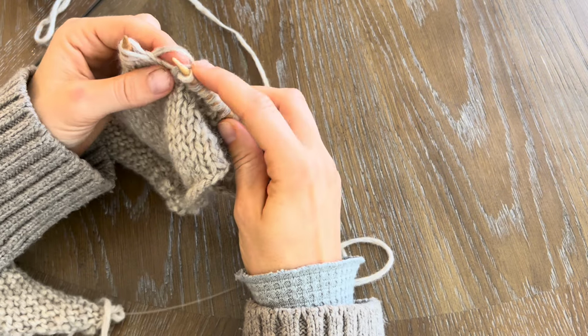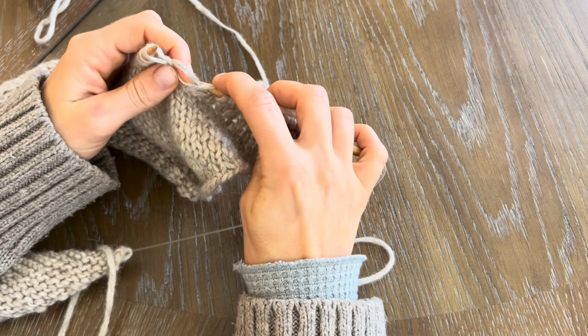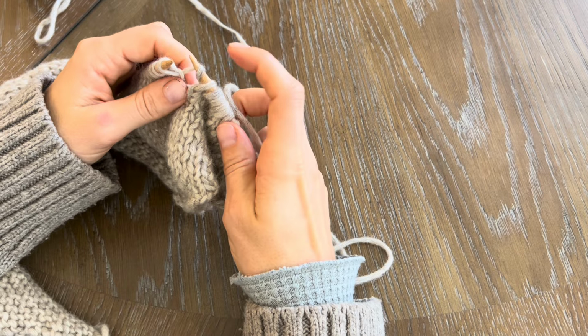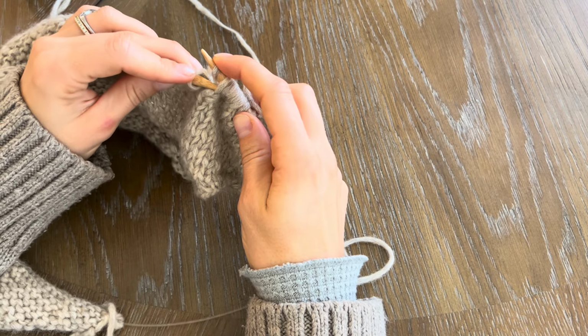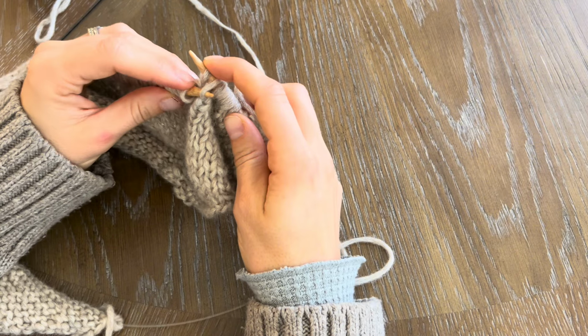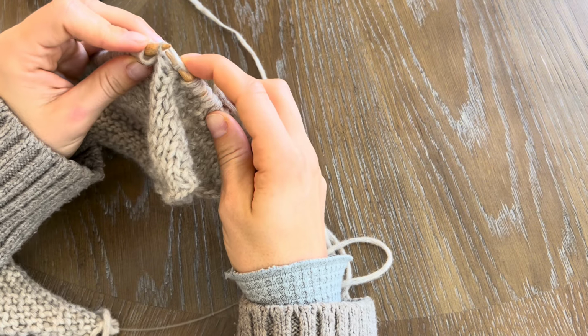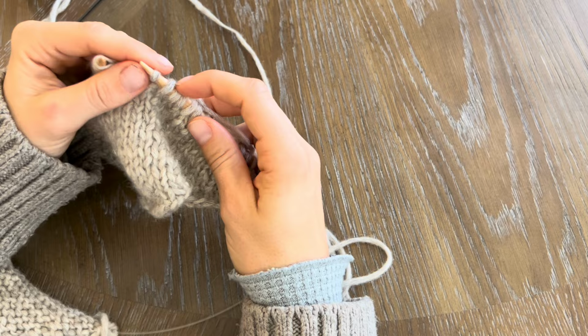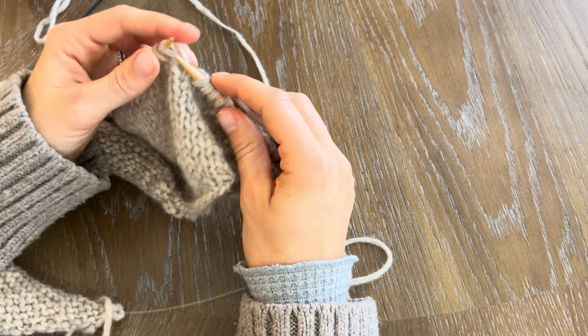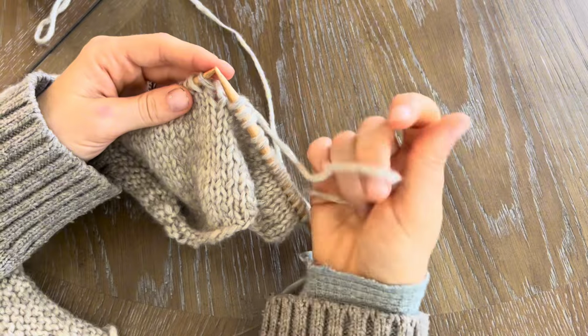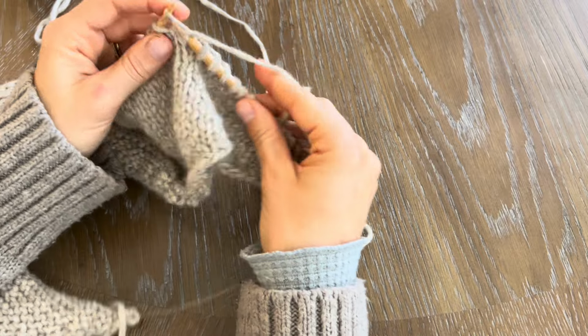Now I have 1 more bar to do. So I'm going to scoop it up, secure it with my index finger, and put it on top, and twist it back. So it's actually, no, just like that. All right, so that is how you pick up a drop stitch.